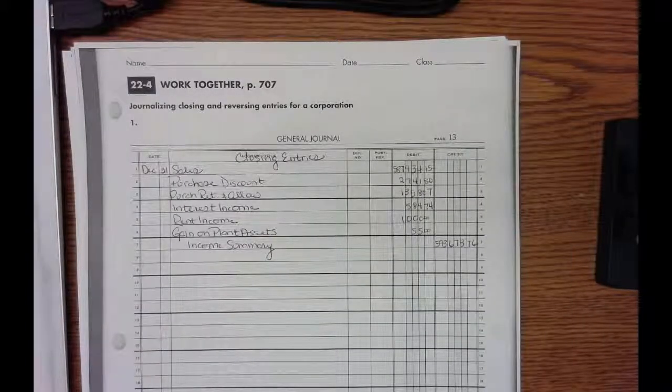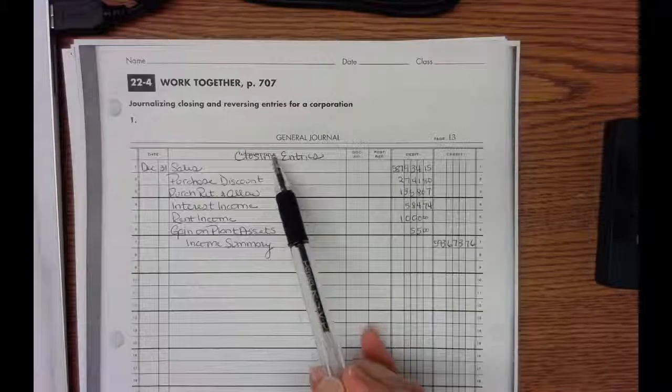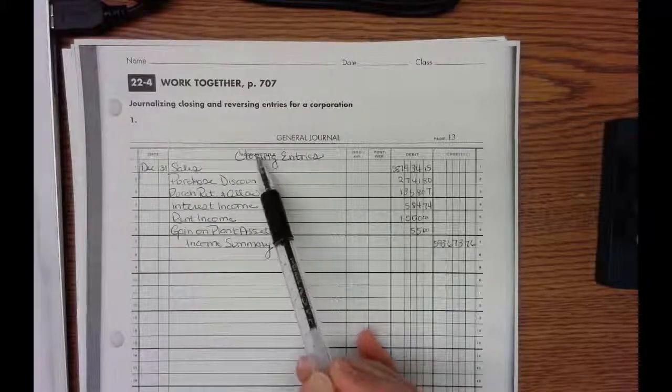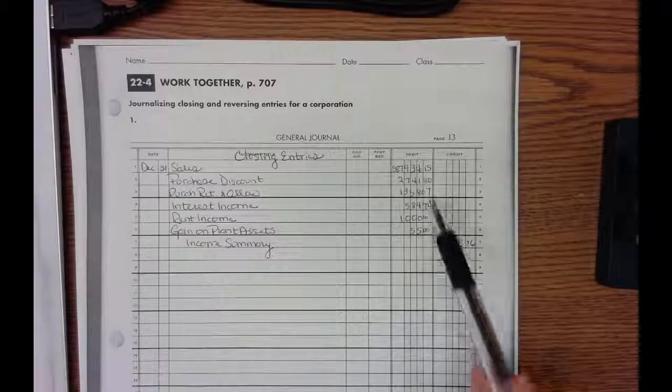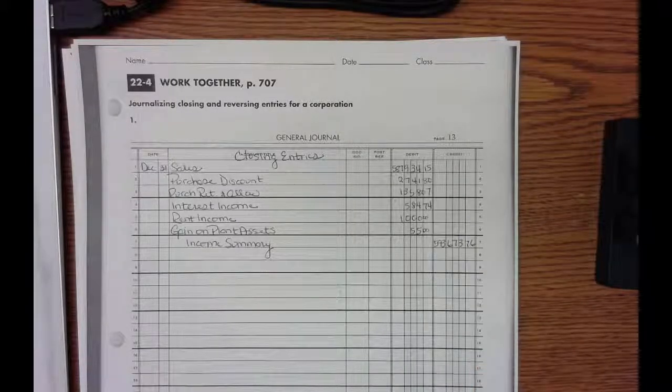Okay, so here we have the completed step 1 of our closing entries. I forgot to write closing entries on the top line, so I just squeezed it in up here. Now, if you remember, the first step was to close all income statement accounts that have credit balances.